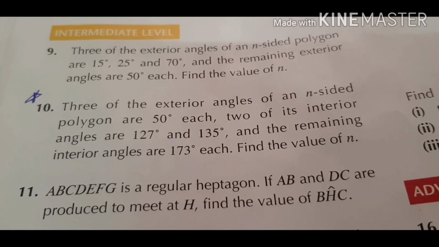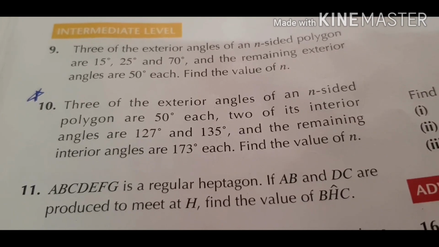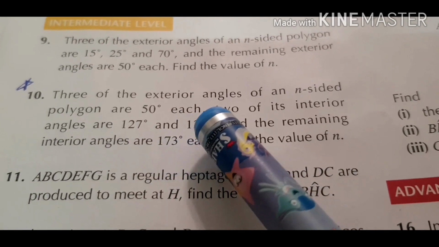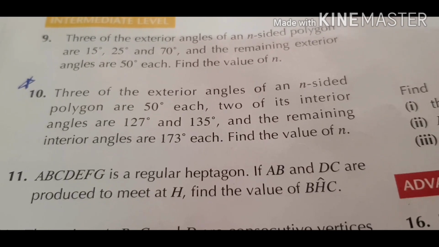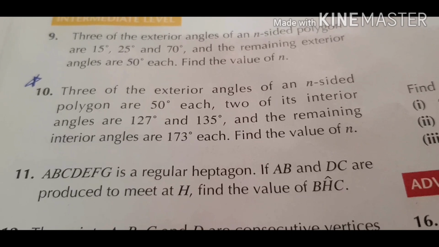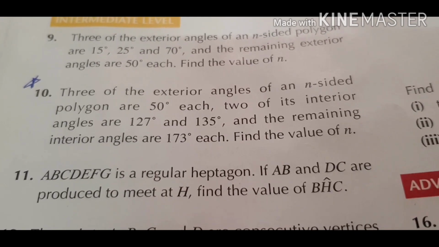So we will convert the second part, the two interior angles, to exterior angles, and the third part also, so that we have the data in the same category of exterior angles instead of two different types.